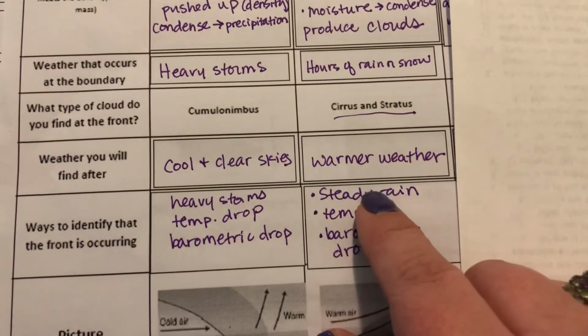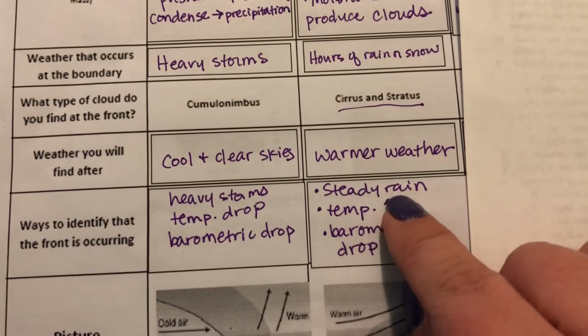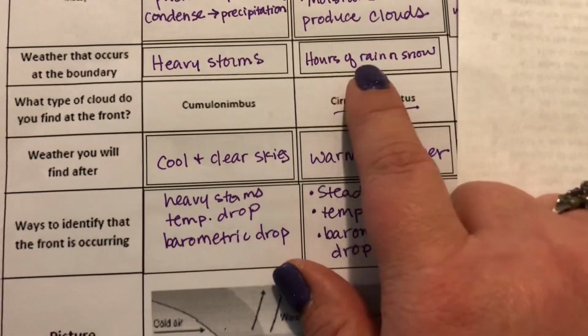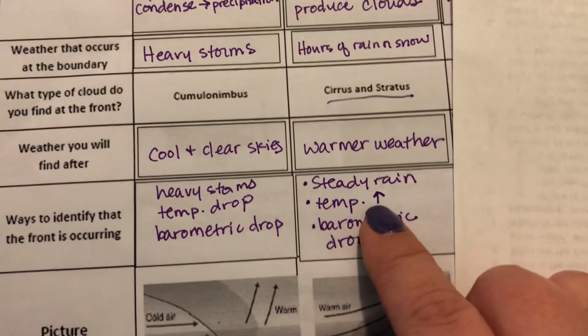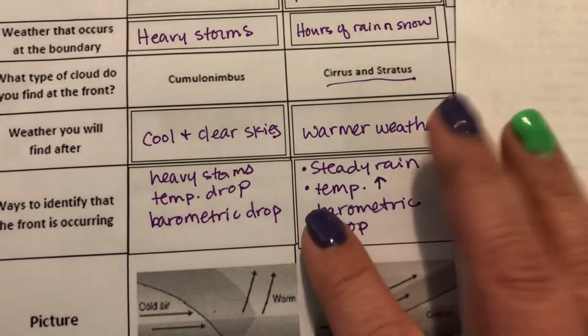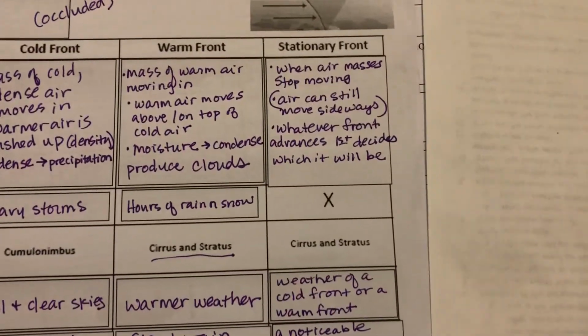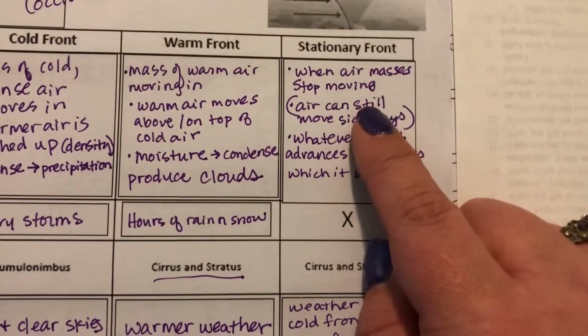How do I know that there's a warm front? Steady rain. Like I said up here, hours of rain. So steady rain, a temperature increase, and the barometric pressure is going to drop for this one as well. All right, now for a stationary front, when air masses stop moving.